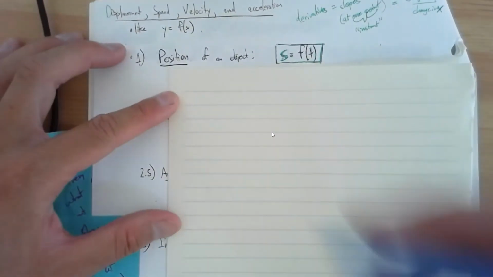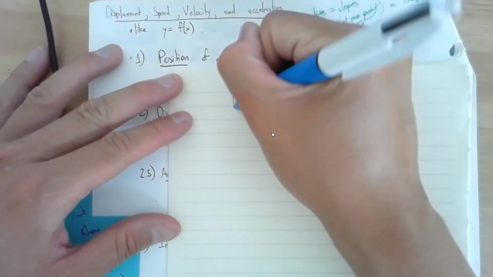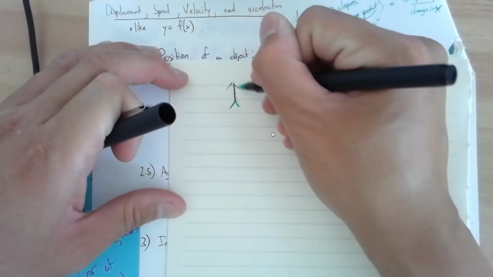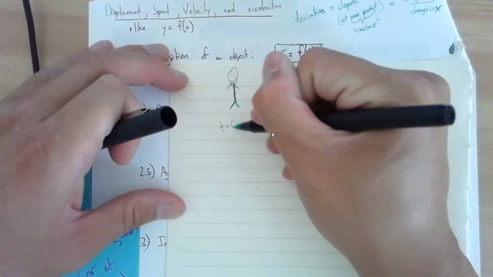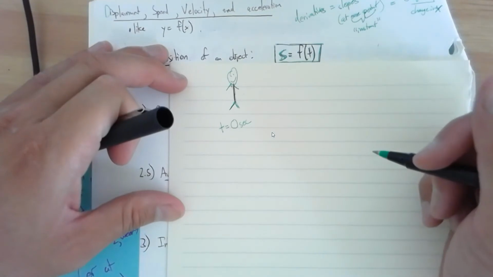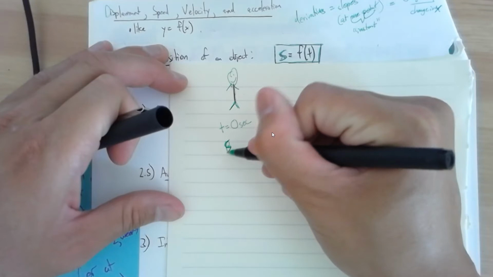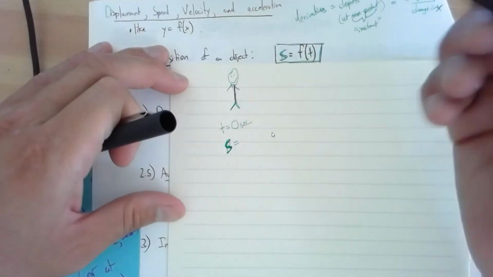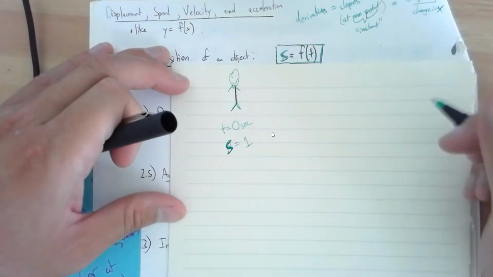Well, if I had to draw a stick figure person, right? Okay. At t of 0, at 0 seconds, this person is in a position, right? We can arbitrarily say that this position is, remember, S denotes position. So this person's position would be like at position 1, let's say, the initial start, okay?